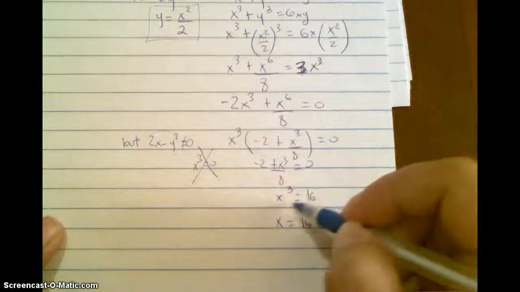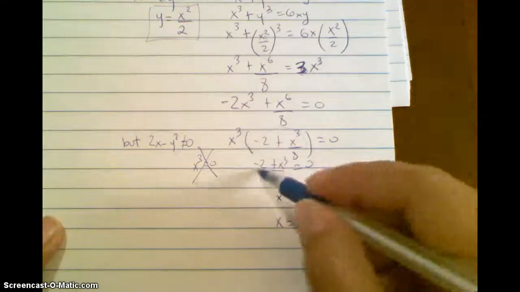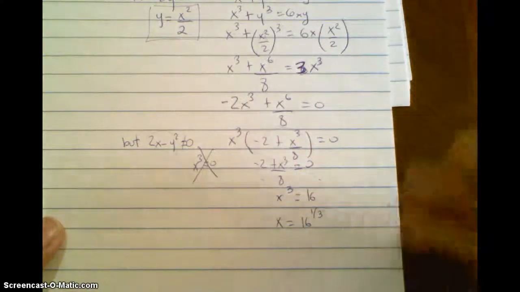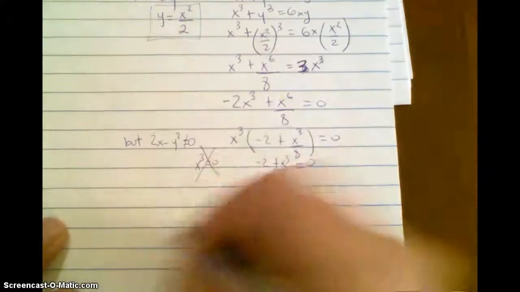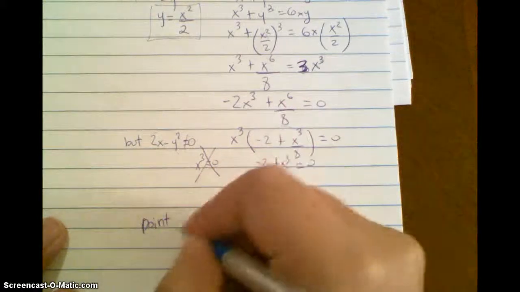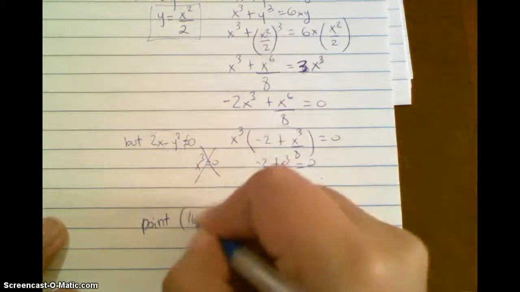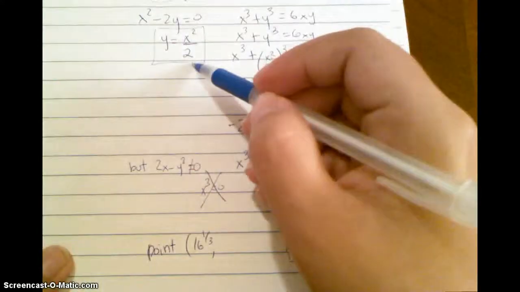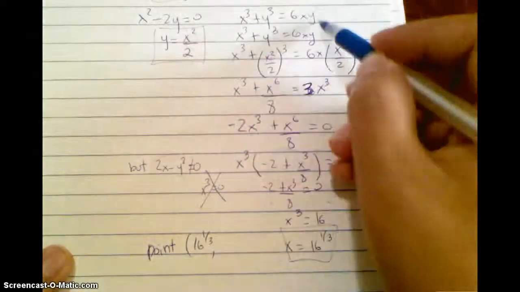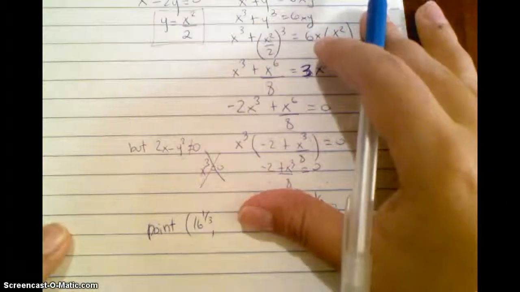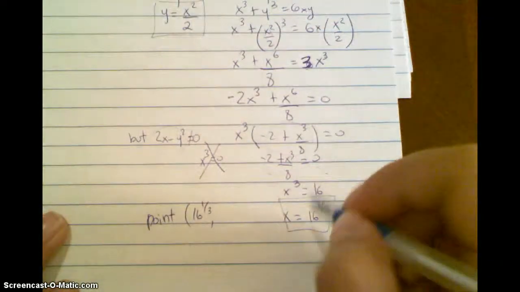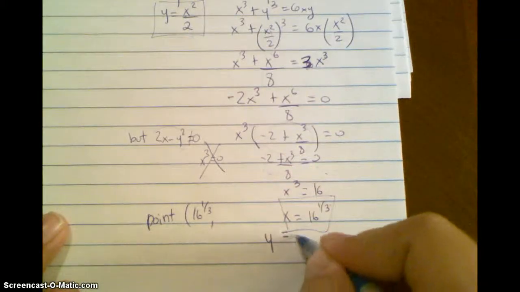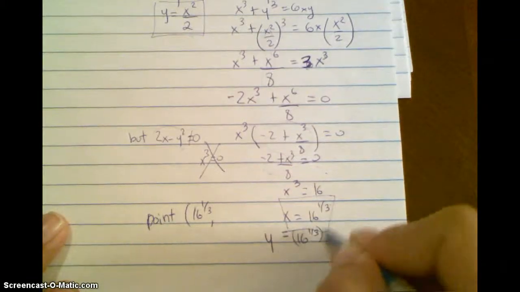When I solve for x, I have x cubed equals 16, because adding 2 to both sides and then multiplying by 8 on both sides. And then I have x equals 16 to the 1/3. So I'm almost done. The point that I'm talking about has x coordinate 16 to the 1/3, and then I get the y by replacing it into this equation. Naturally, you want to replace it here rather than in here.